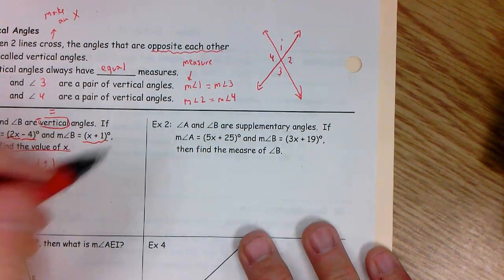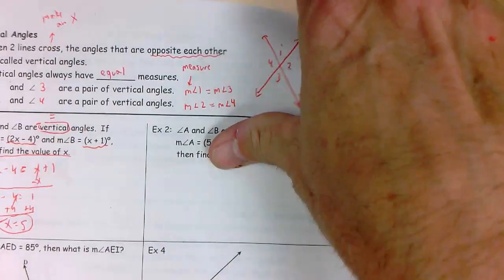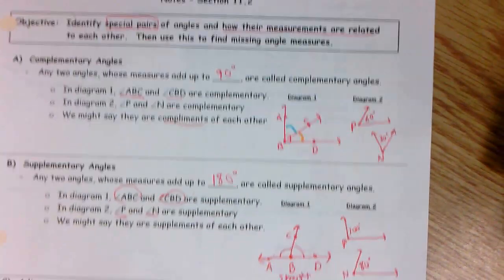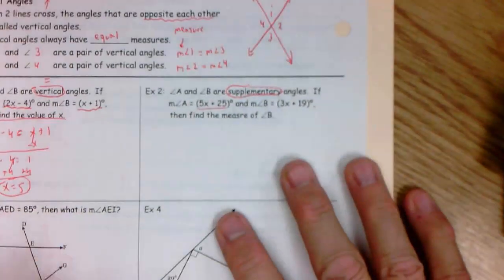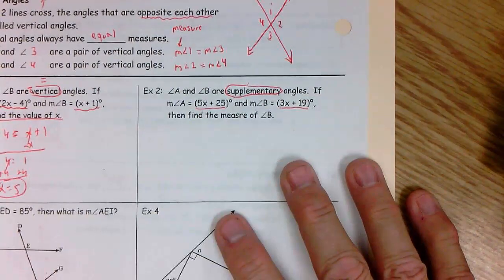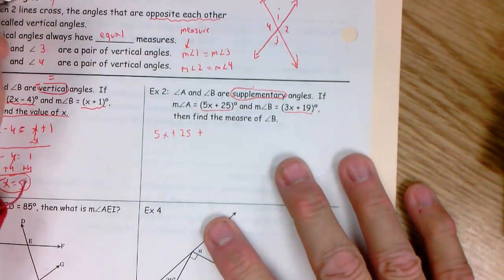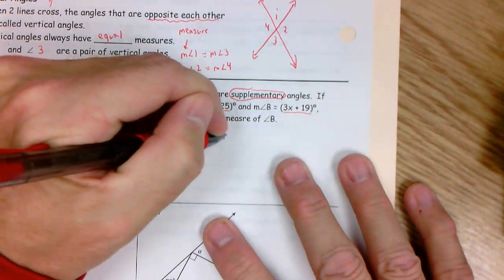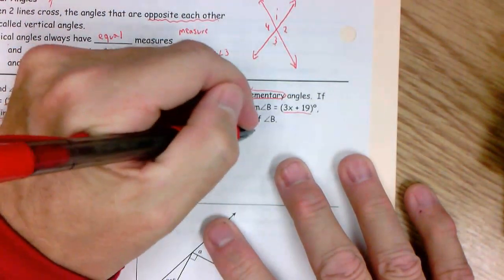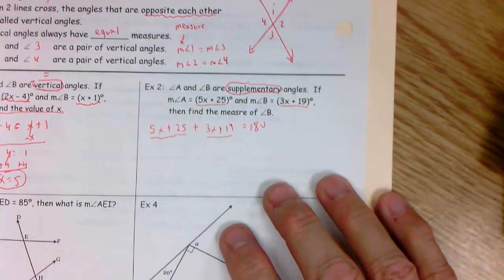Example 2. Angle A and angle B are supplementary angles. Well, I just learned that supplementary angles add up to 180. So that means if angle A equals this, and angle B equals this, then I must be able to add those together, 5x plus 25 plus, so I'm taking angle A and adding angle B, and when I add those together, I must get 180. And I have another equation to solve.